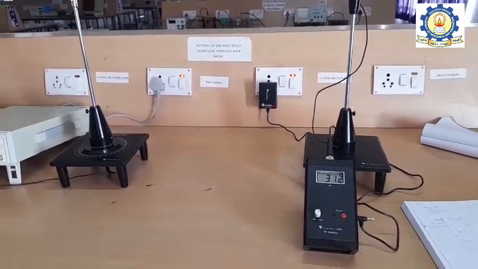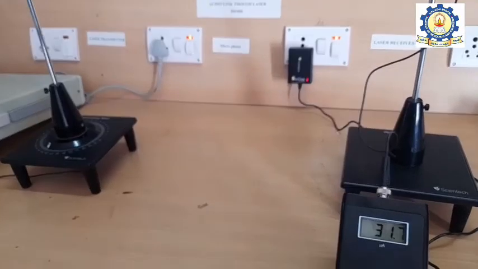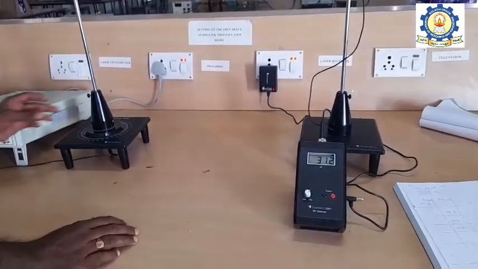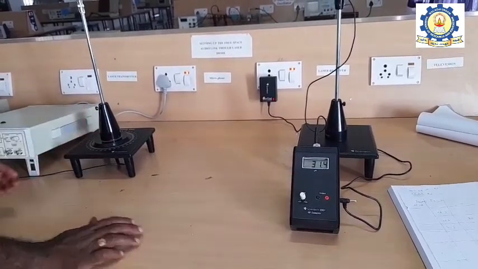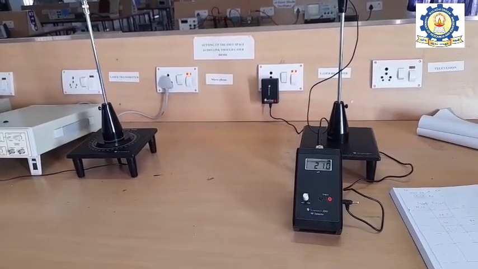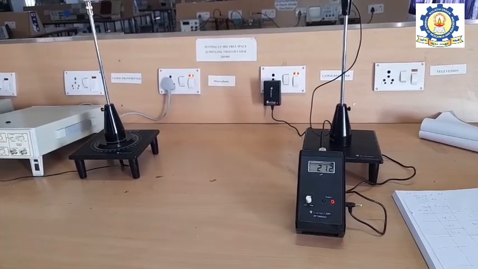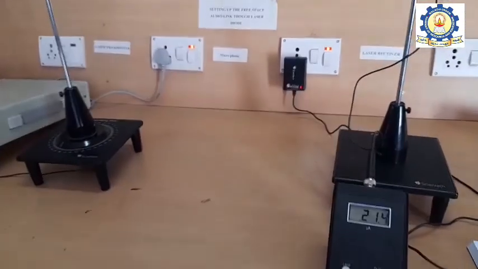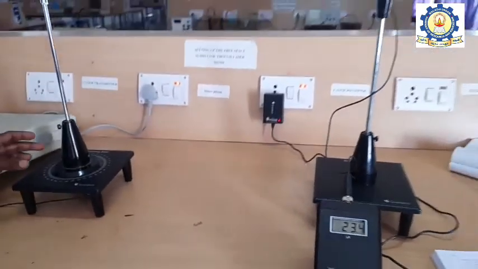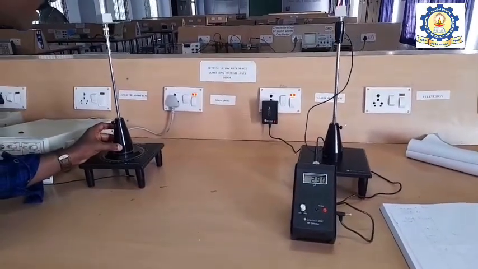You can see it stabilized at 31.3 degree. Next it will be changed to 40 degree. 21.2. Next it will be changed to 50.